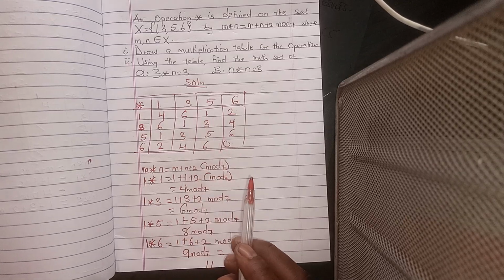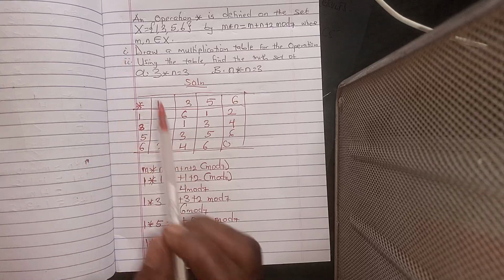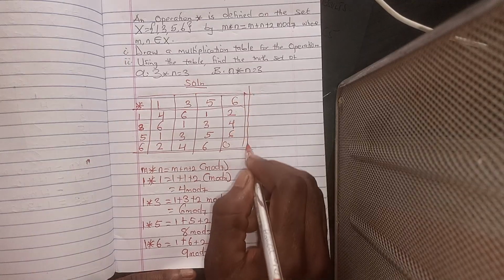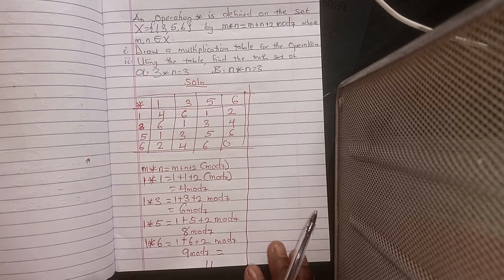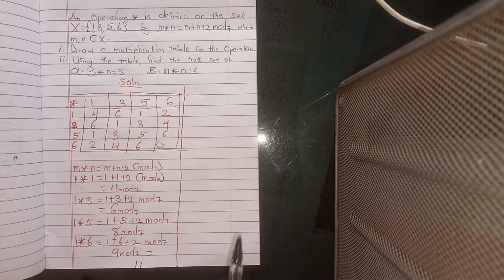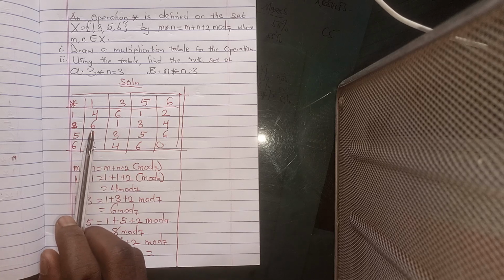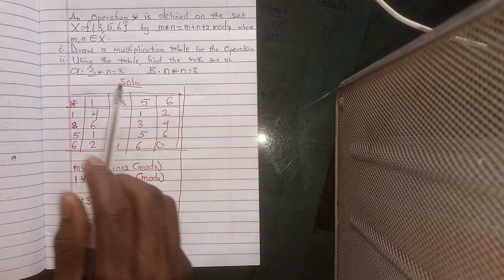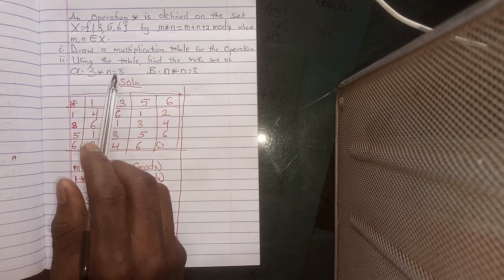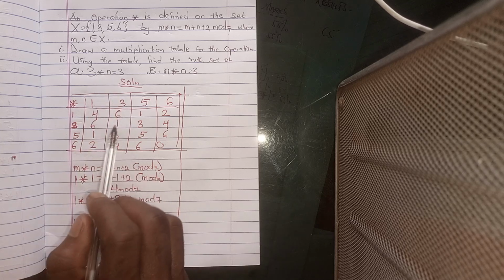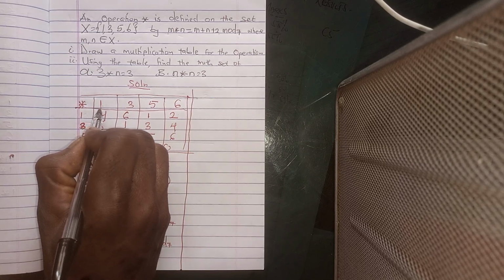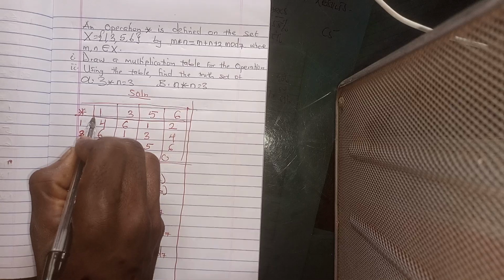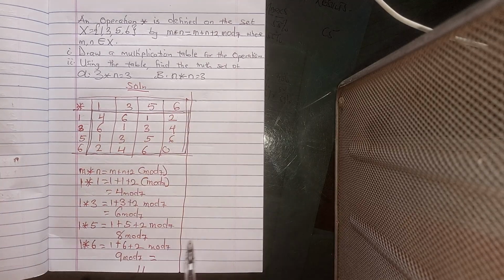So this is the table. Okay, so you are done with part I. Let's come to part II. Using the table, find the truth set of 3 operation n is equal to 3. So we are coming to this table, this side of the table, the answers you got.